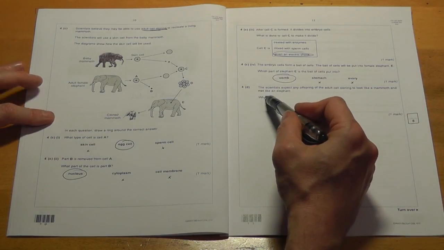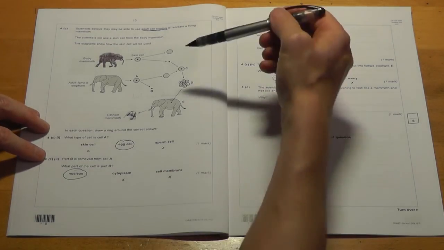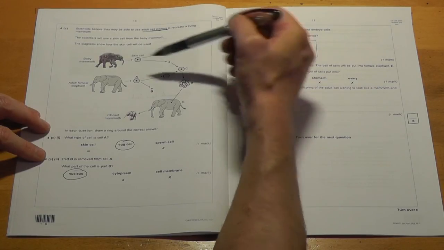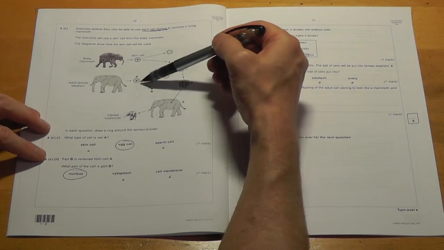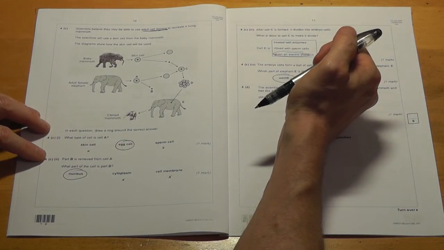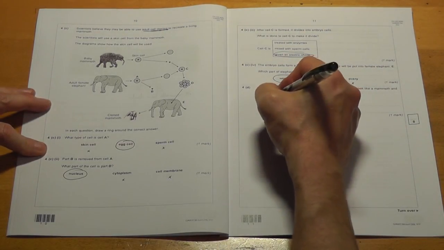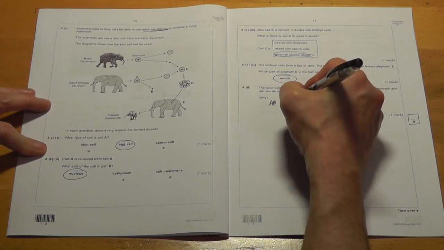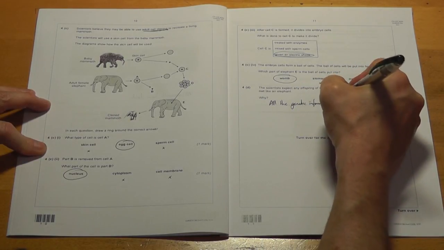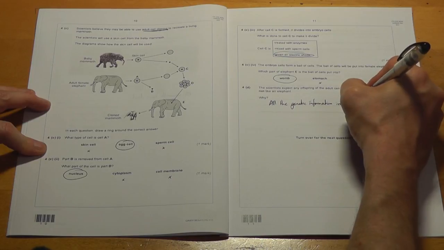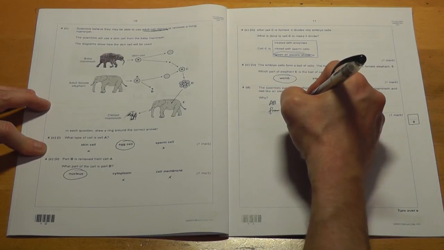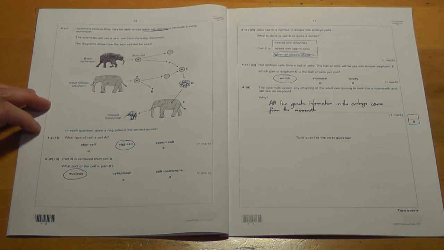The scientists expect any offspring of the adult cell cloning to look like a mammoth and not like an elephant. Why? Okay, all the genetic information in cell C came from here, which came from this skin cell, which came from that mammoth. None of the genetic information came from the elephant. That was thrown away at this point. The elephant just provided an egg cell for the nucleus to sit in. So the answer here is all the genetic information in the embryo came from the mammoth. And that's question 4.